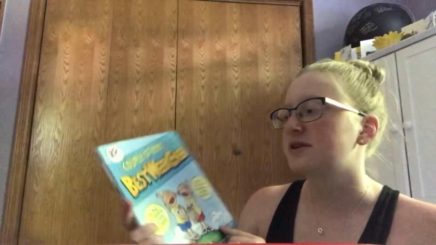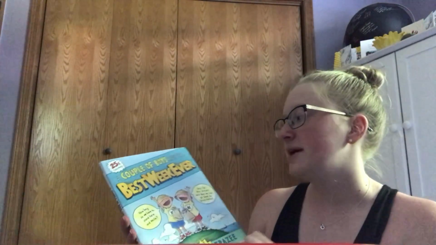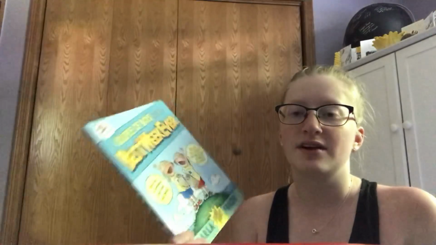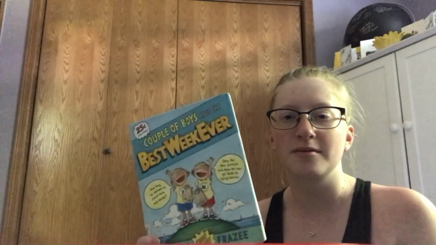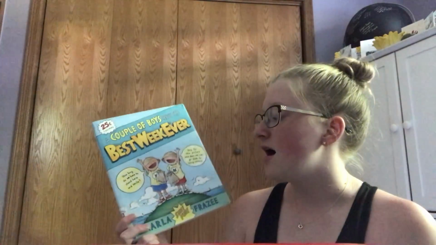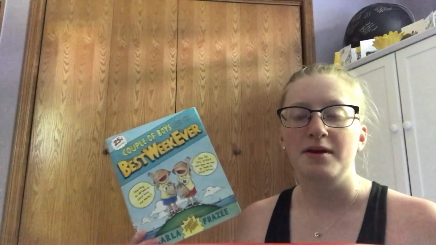And then this was my favorite book. So this is called A Couple of Boys Have the Best Week Ever. This was a really cute book. When I first got this, I thought it was going to be almost like a comic book, or it reminded me of Captain Underpants, that type of cover almost, I guess, if you want to say. So I thought it was going to be kind of like a comic book format, but it's really not.